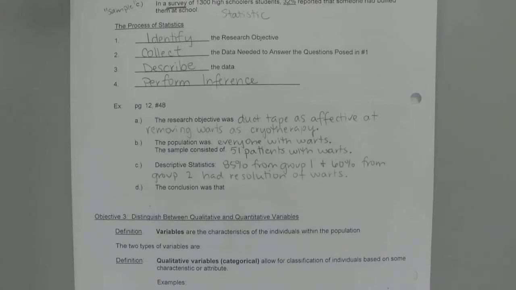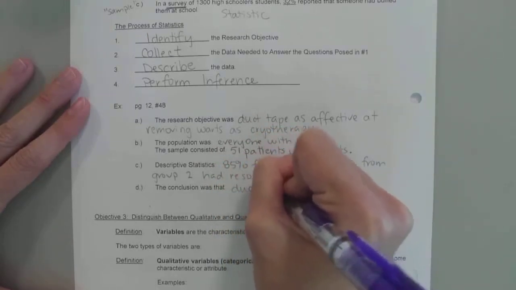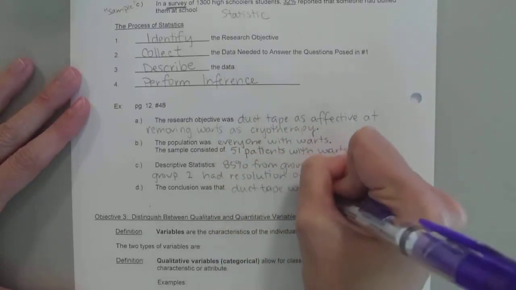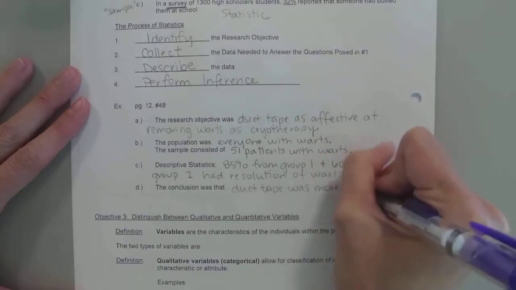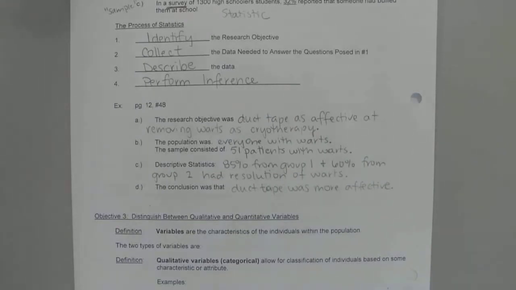So the conclusion was that duct tape was more effective with removing warts. But couldn't you get that without them even ever saying it? Like just looking at those two numbers, the 85 versus 60? I would say group 1 was a lot better. What did group 1 use? The duct tape, okay? The conclusion was that duct tape was more effective.